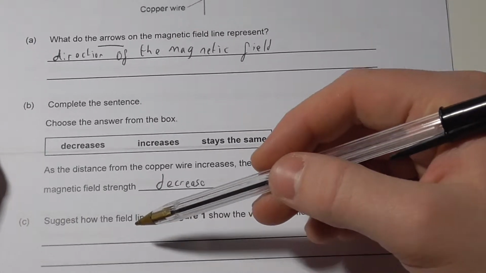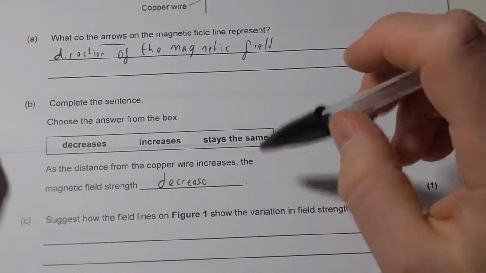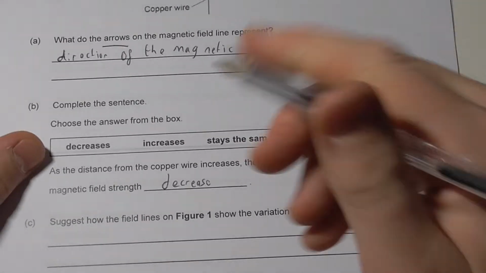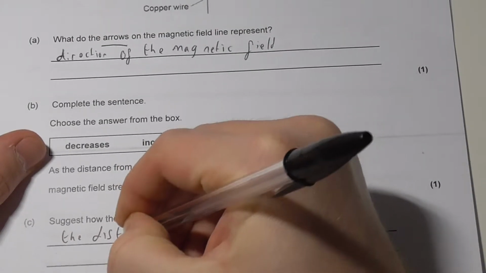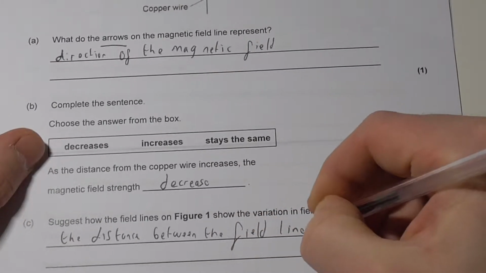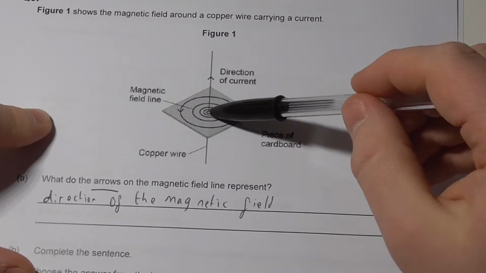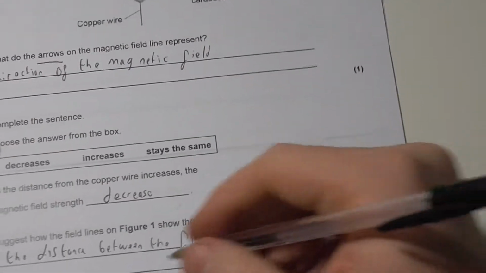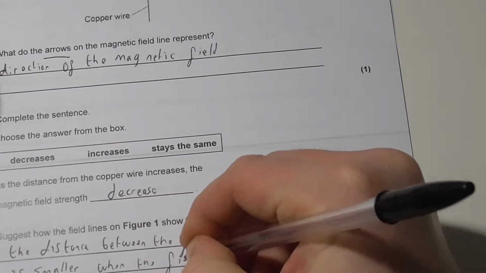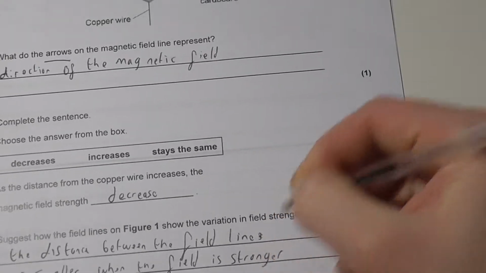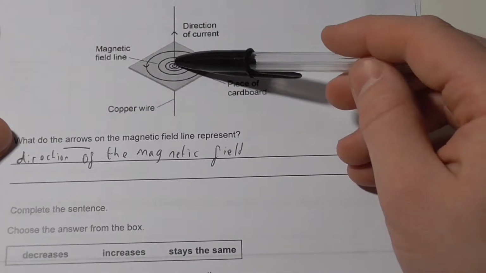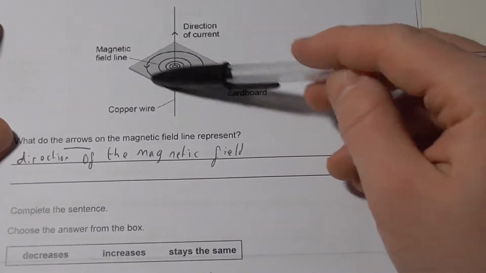And suggest how the field lines in figure 1 show the variation. So these are your field lines, very close to begin with, and then getting further apart as we go out. So the distance between the field lines is what's changing in the diagram. And then you see there's a smaller distance when it's stronger. So this is applying your knowledge that magnets are stronger close by to this particular diagram. If the field lines are close, that's where it's strong. As they're far apart, that's where it's weaker.